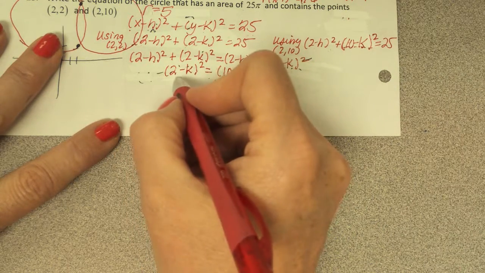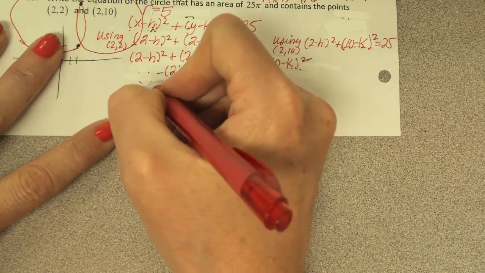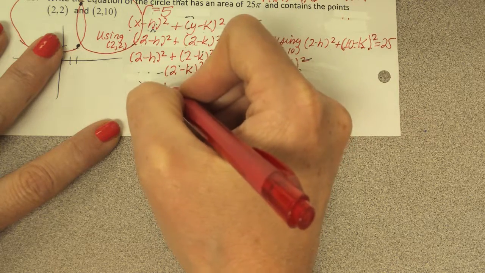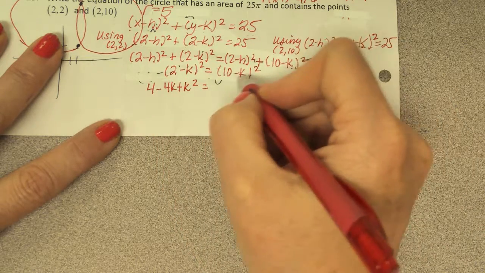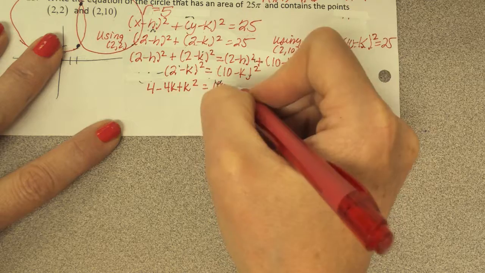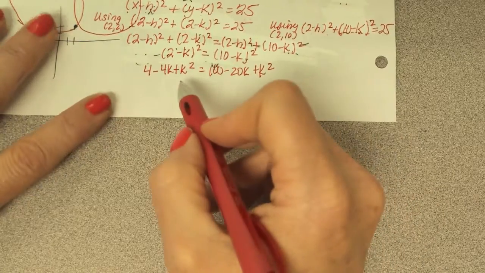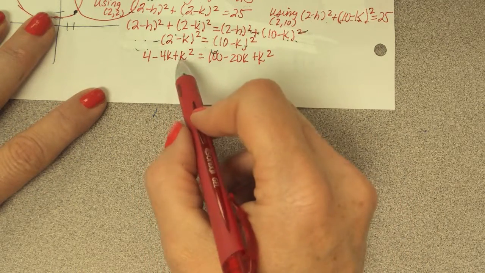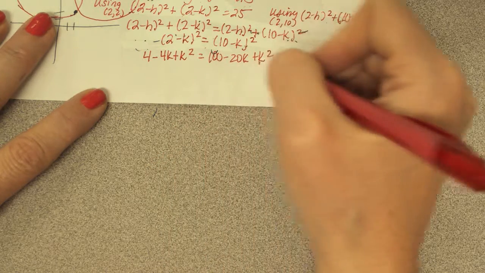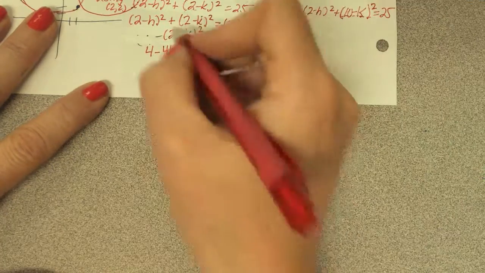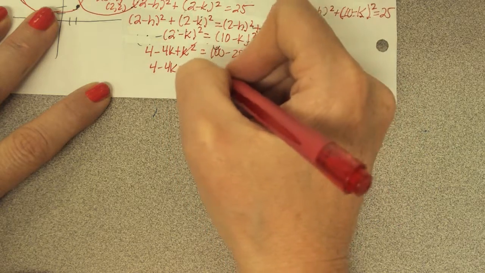To solve this, I'm going to have to multiply it out. Can somebody tell me what that would be if I multiplied it out? 4 minus 4k plus k squared. Okay, what about this one? Good job. All right, so this is what I've got. And so now what could I do to both sides? Subtract what? Subtract k squared. So now I'm left with this, so I'm getting closer. So 4 minus 4k must equal 100 minus 20k.